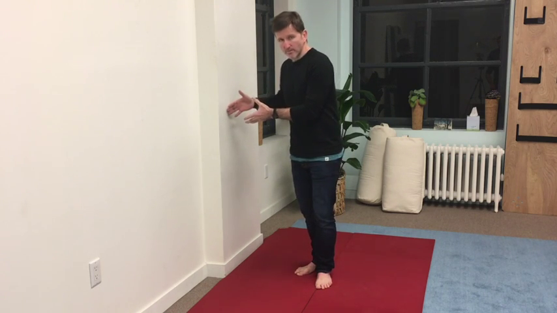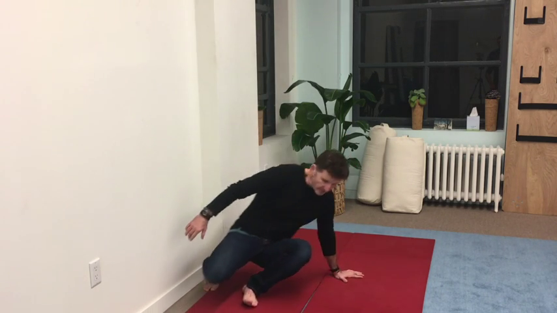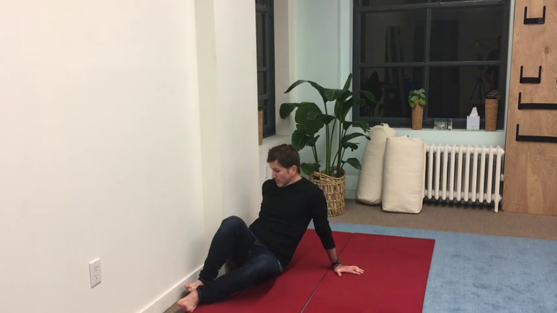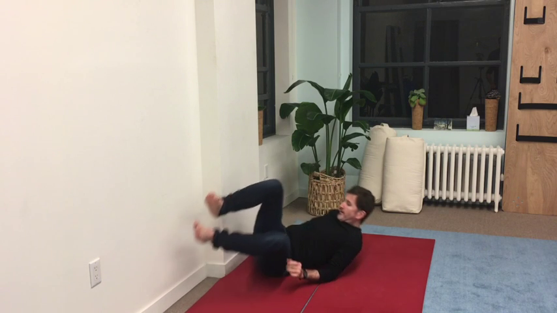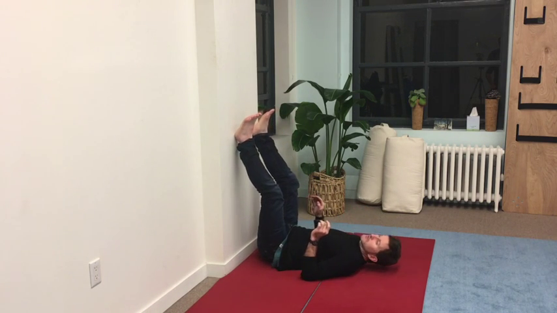Okay, another stretch we're going to show you is really good for reducing inflammation in your body. It helps to turn on your internal immune system, stimulate your thymus, and we're going to do it against the wall. So we're going to sit down beside the wall, get close to the wall with our butt, and then lay down with our legs up against the wall.